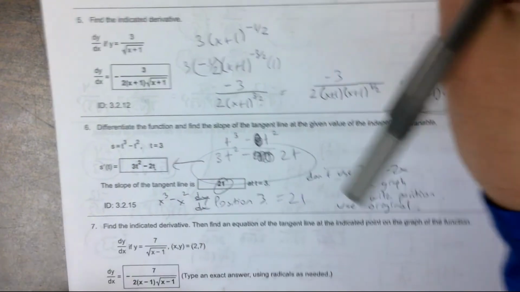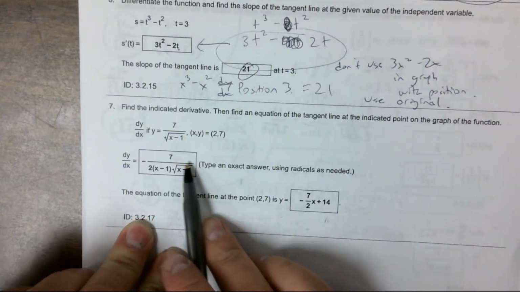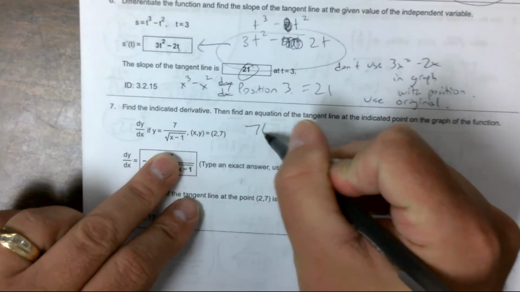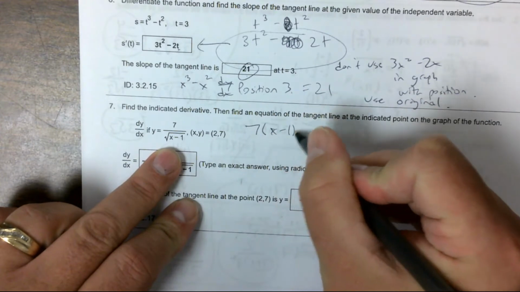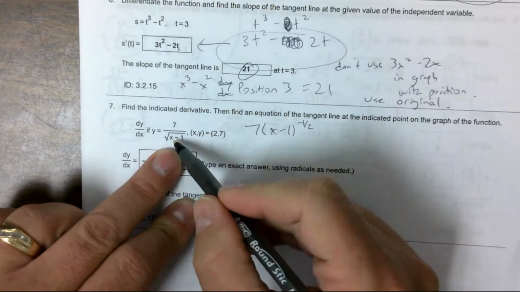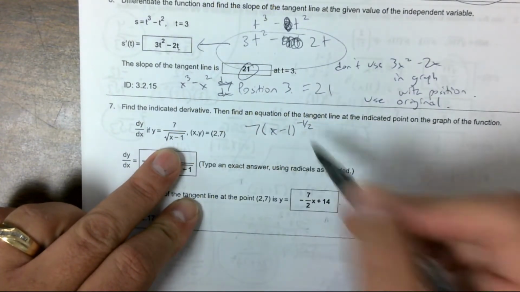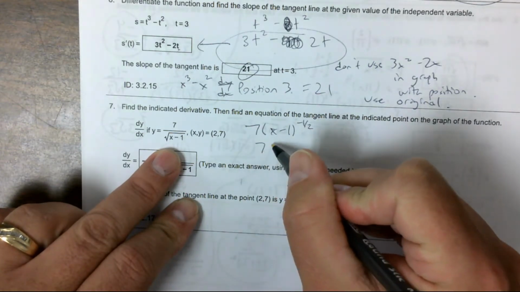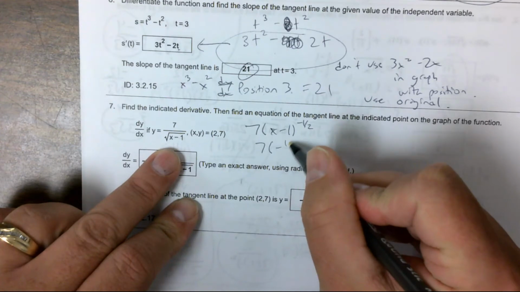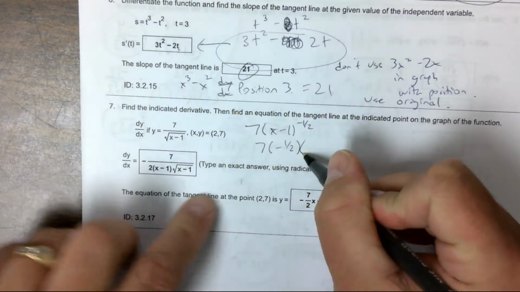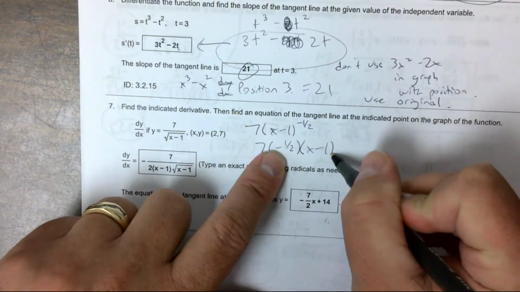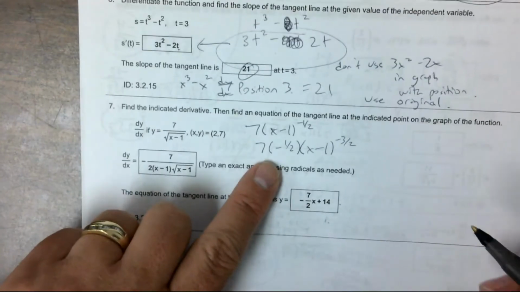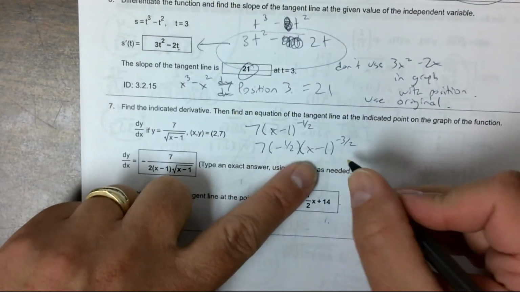Okay, on this one, we've got 7, and then I'm going to write this as x minus 1 to the negative a half, because we're bringing it up, and it looks like that. We do keep the 7, and we bring the negative a half here, and we go x minus 1 to the negative 3 halves. And then the derivative of the inside would just be 1.